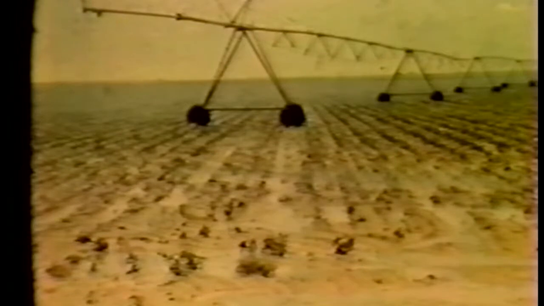In addition, you must know the water intake rate of the soil, how fast it can absorb water, to determine the maximum rate irrigation water can be applied. Irrigation water that is applied by a sprinkler faster than the soil can absorb it will result in surface puddling and erosion.